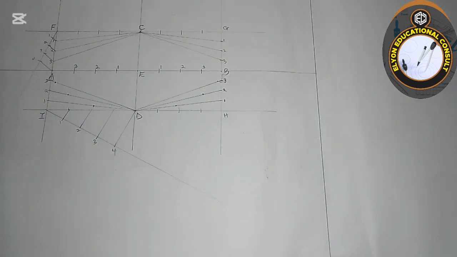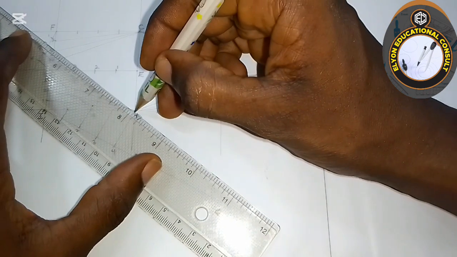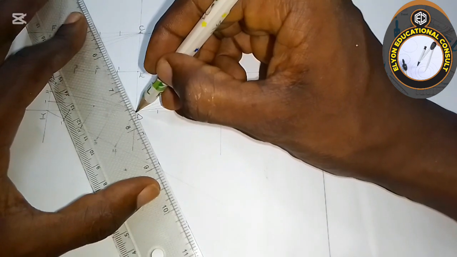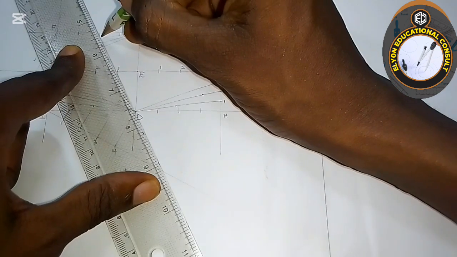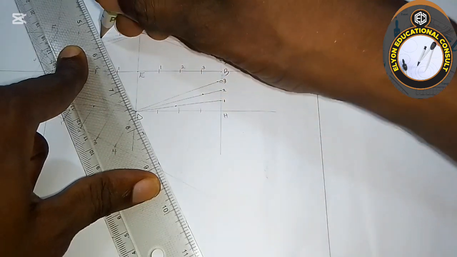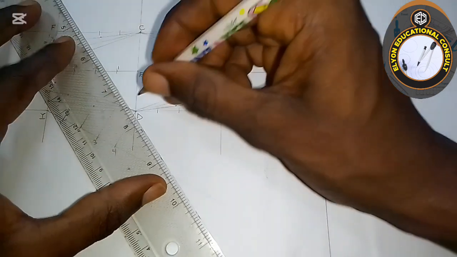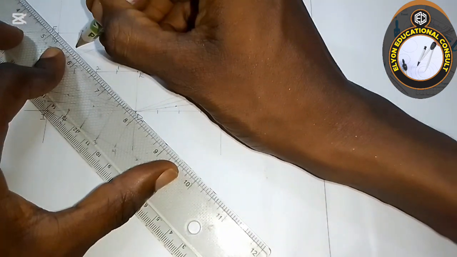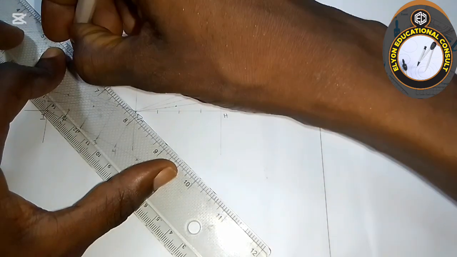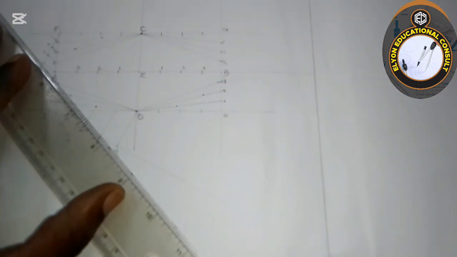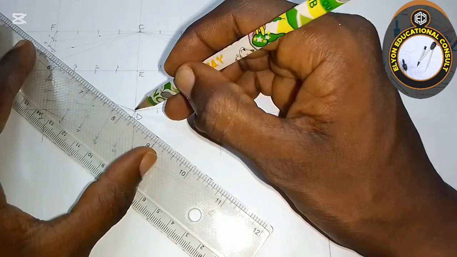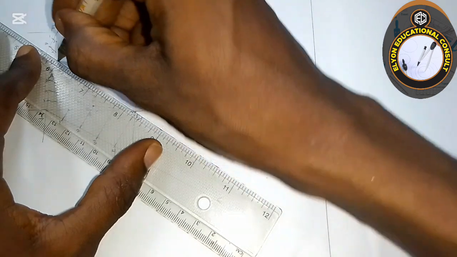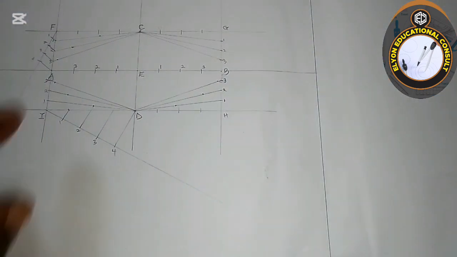Then I will do from the bottom now to the top now. Let's start with D1, where it touches line 1. Where is 1? Okay, this is 1. I hope you can see that. Then D2, where it touches 2. We have this, you can see that point there. Then we go to D3, where it touches 3 there. Hope you can see that.